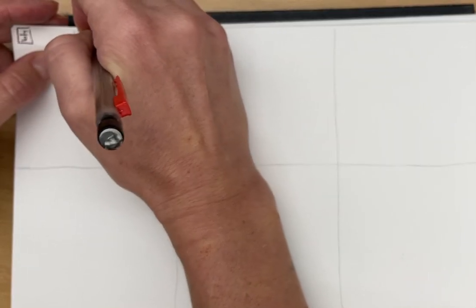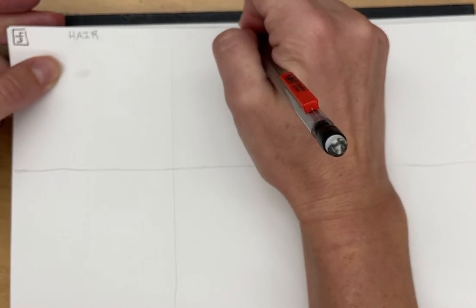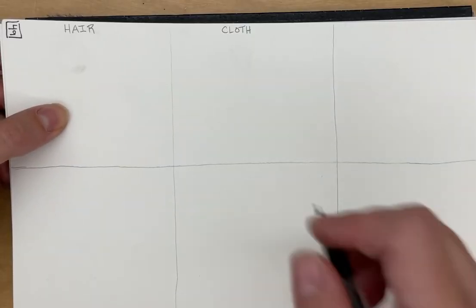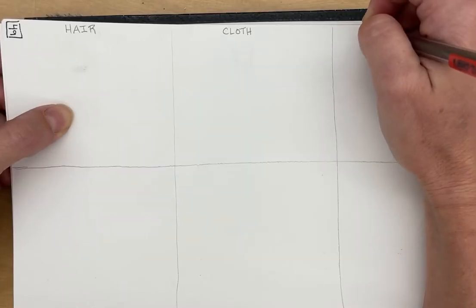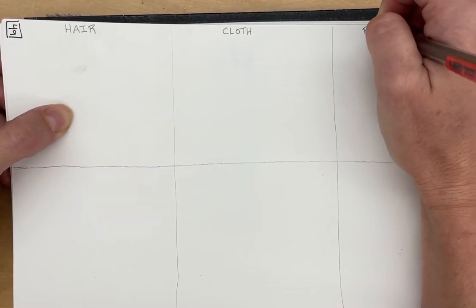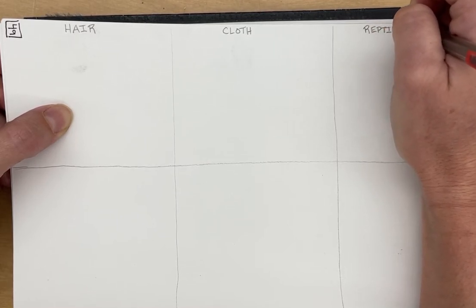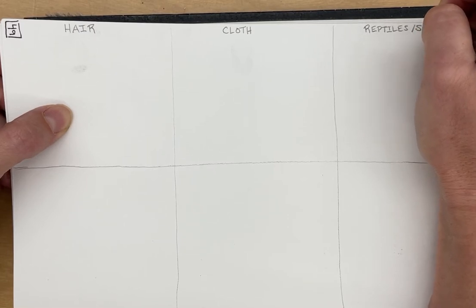So the first one we have hair. Next we'll do cloth. Then we'll do reptiles and scales.